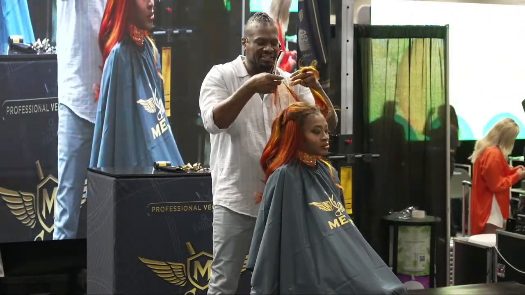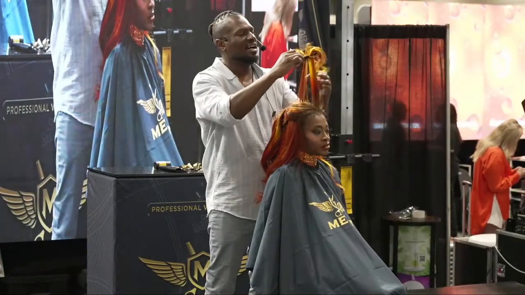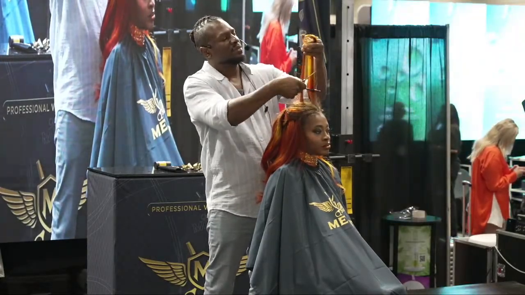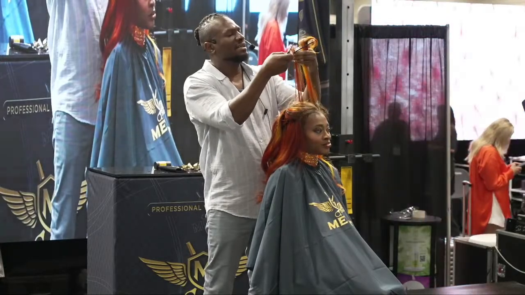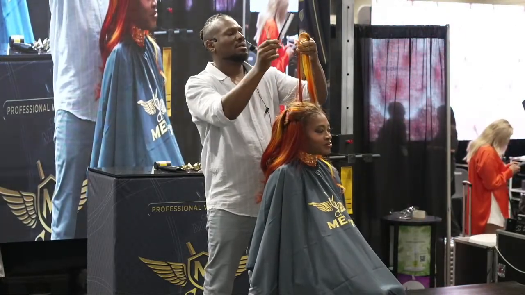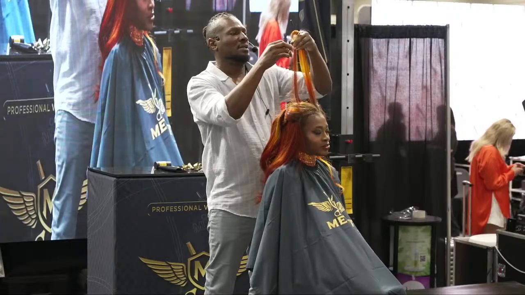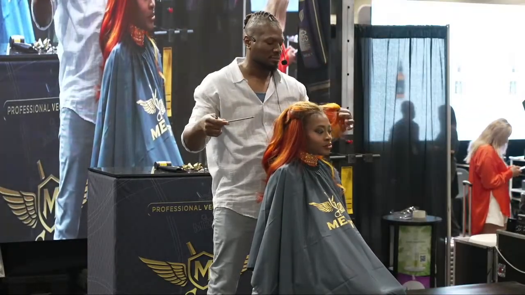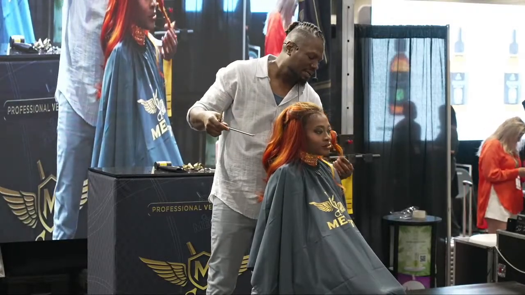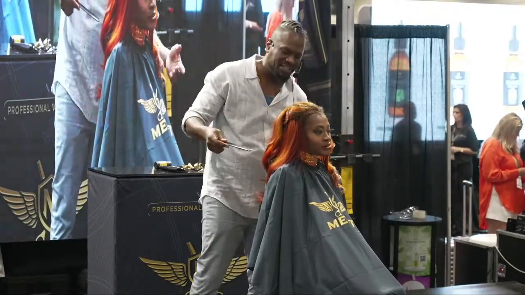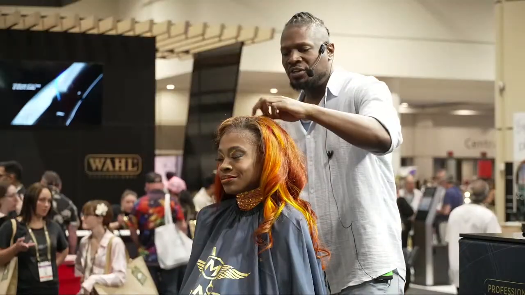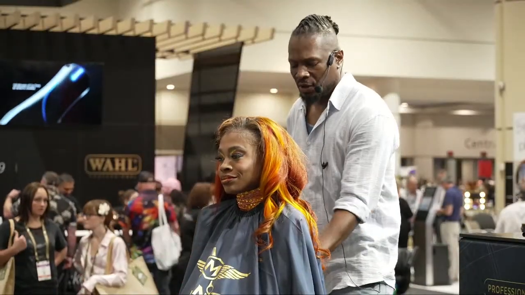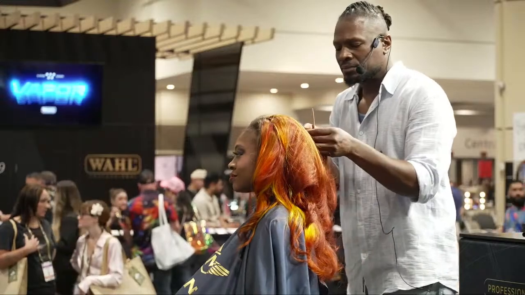Still taking a section of our previous cut section and using that as my guide. As I'm cutting, I'm also twirling the hair to keep it separated so I know what sections I've already cut and what sections need to be cut.